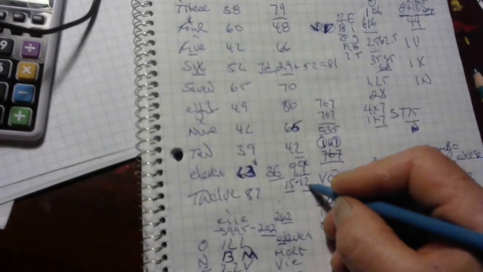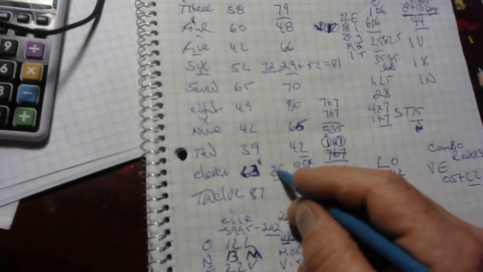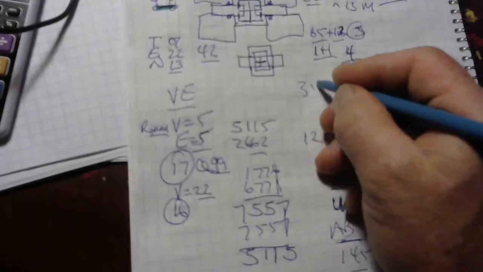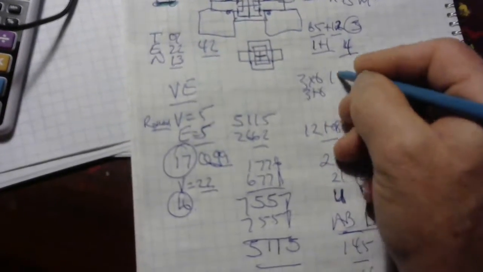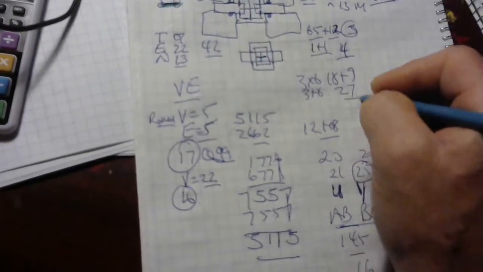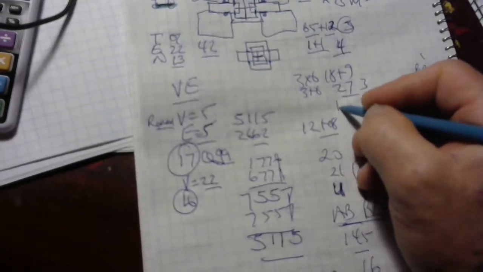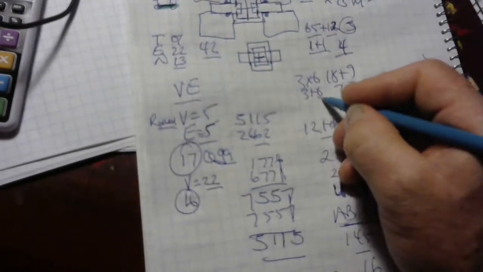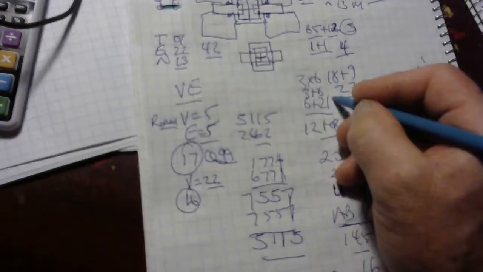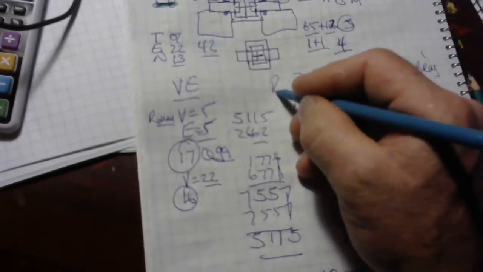This one is 6. This one is 3. The difference is 36. This will create 18. 3 times 6. 3 plus 6 equals 18. And 9 equals 27. 3 times 27 is Venus, 81. 3 times 7 is 21. And 6. Man, the cube, the red dog.